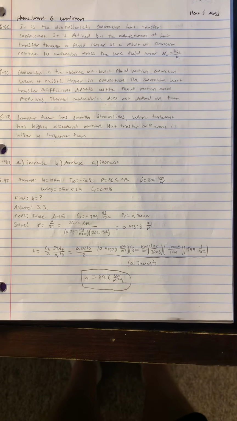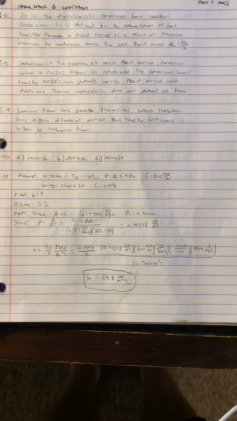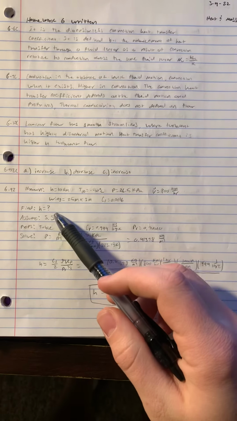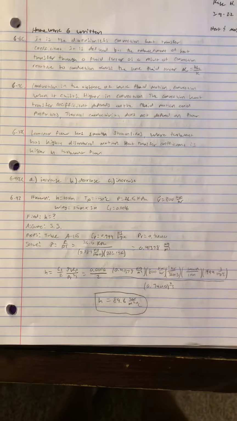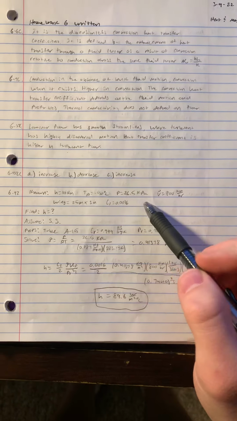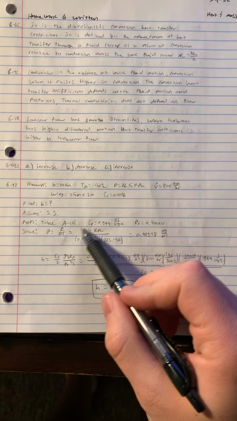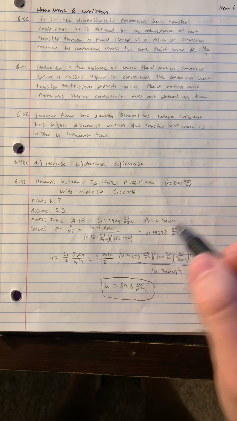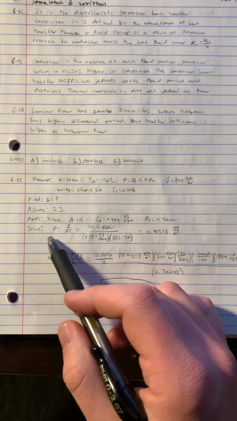This is the video for heat mass, and this is the homework problems for homework number 6. So in this first problem, we were trying to find the heat transfer coefficient of wings on an airplane, and we were given all these values and data, and we had to go to our table and look up our properties to find our Prandtl number and these other values. This was a pretty straightforward problem.